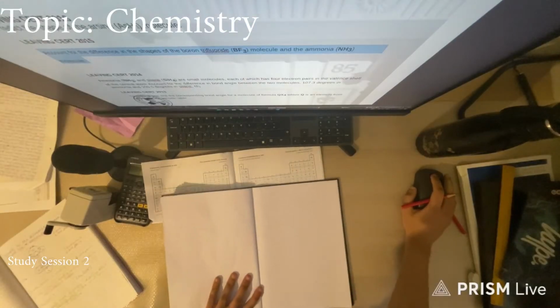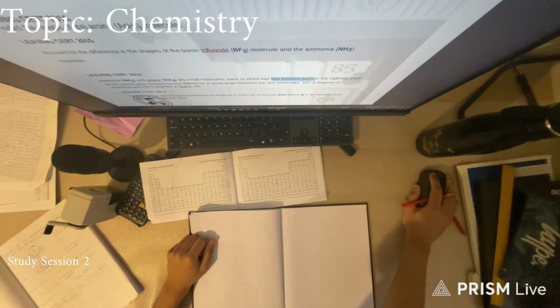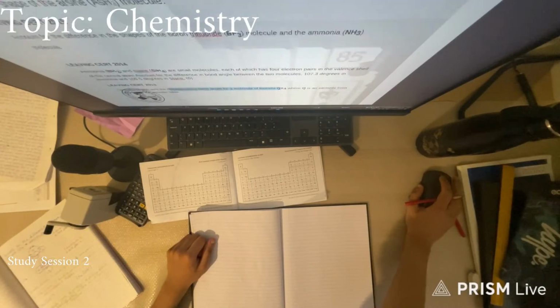It says ammonia and silane are small molecules, each of which has 4 electron pairs in the valence shell of the central atom. Account for the difference in the bond angle between the 2 molecules. That's 3 bonding pairs, 1 lone pair, and then silane is just 4 bonding pairs, 0 lone pairs. So therefore different bonding angles. Give the shape and the corresponding bond angle for a molecule of QX4. Straight away, tetrahedral, bond angle is 109 degrees.